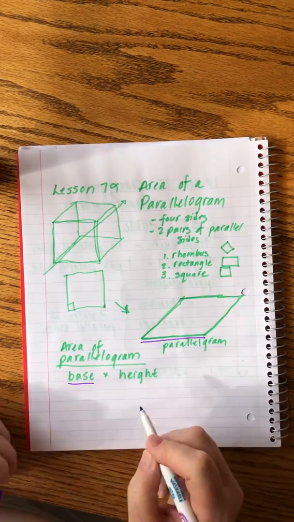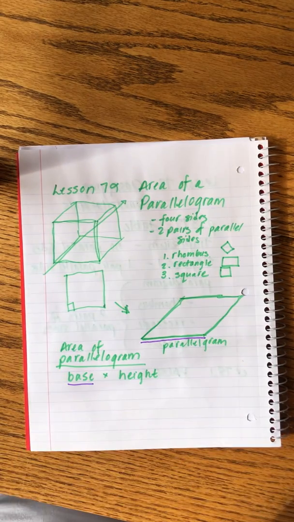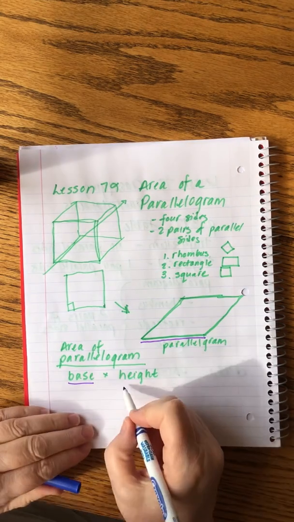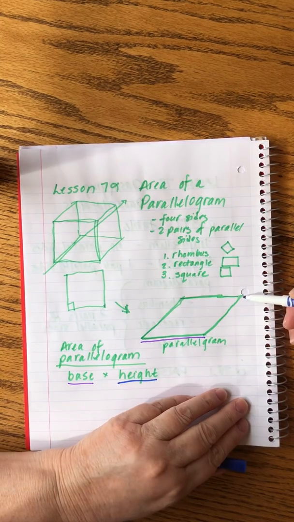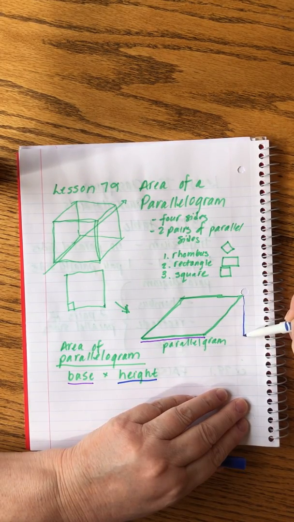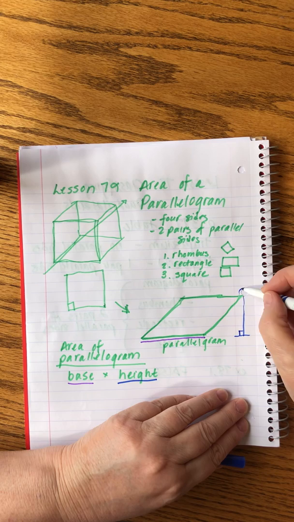That is the base. It's just the part that's on the bottom. No big deal. The part that is more interesting and complicated is what we mean by the height. Because the height is not either of these sides. The height is if a spider climbed to the highest point on the parallelogram and dropped a perfectly straight web down. Look, there's a circle right on my page where I want to draw my spider.